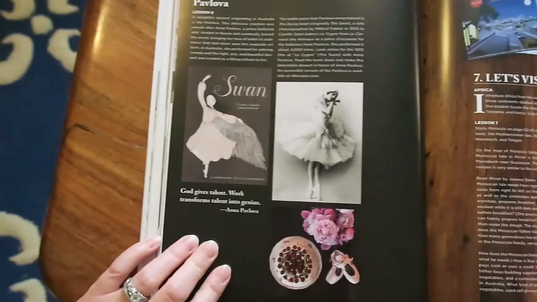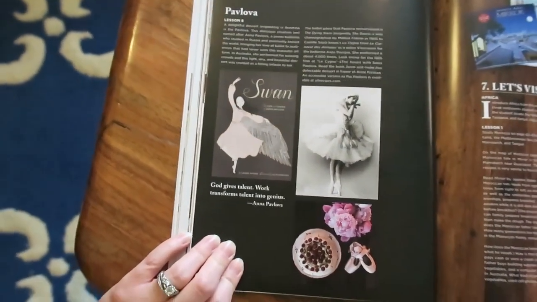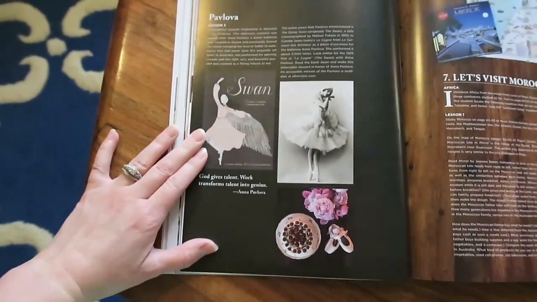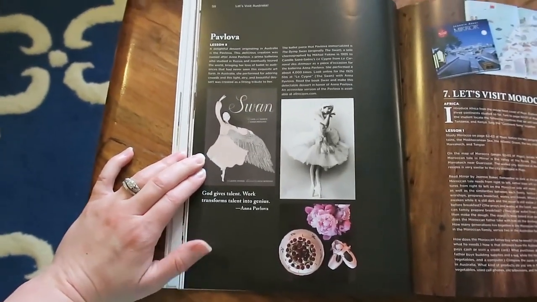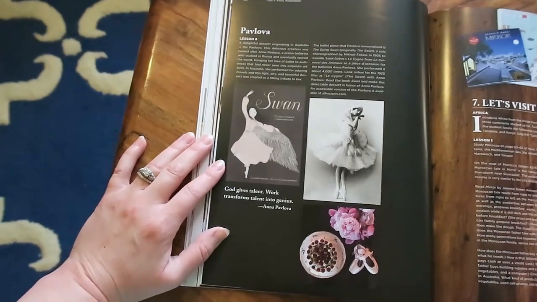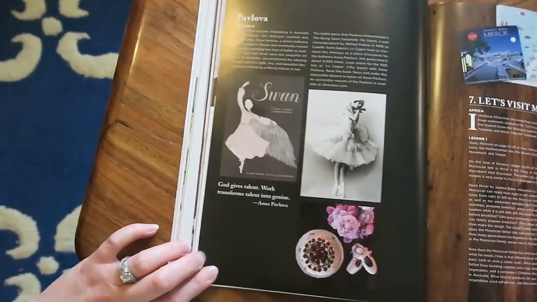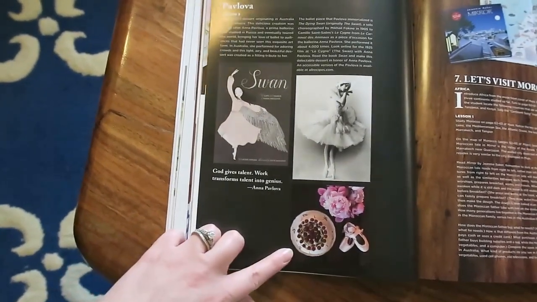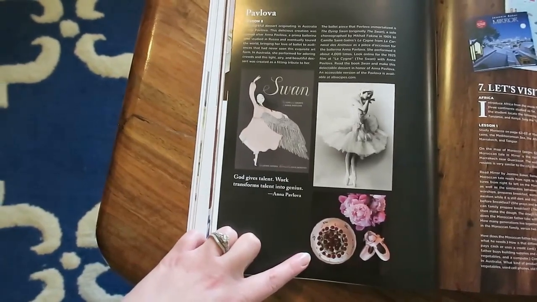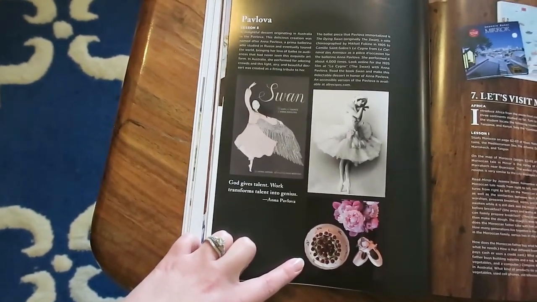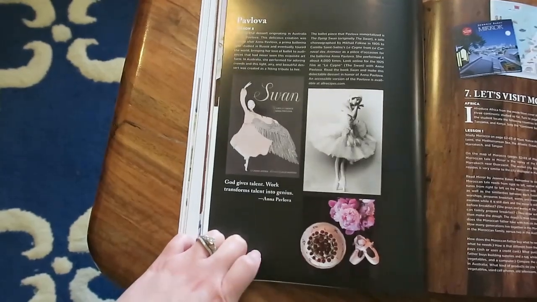Lesson number 8 is on Anna Pavlova, and there is a book recommendation here called Swan. Pavlova is known for touring in Australia, and Australia is the country that developed the dessert called the pavlova. So we might either try to make one of these desserts to go along with our Australian cuisine lesson, or we might try to pick one up from the store. I have talked before about how my library is a pretty rich and robust library. However, I wasn't able to pick up that many of these Australia books.